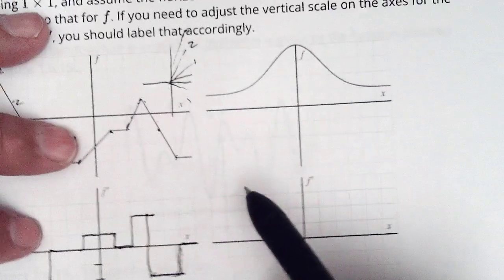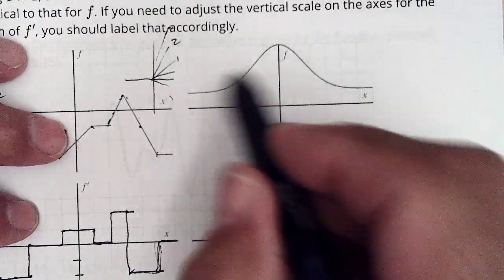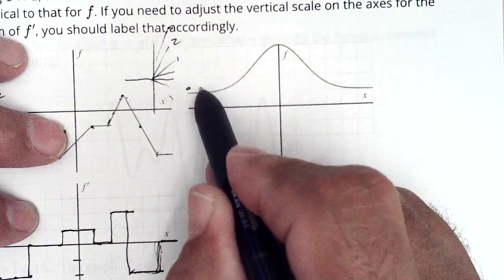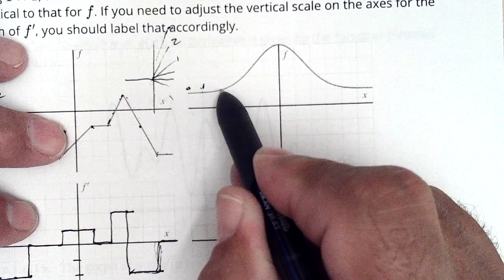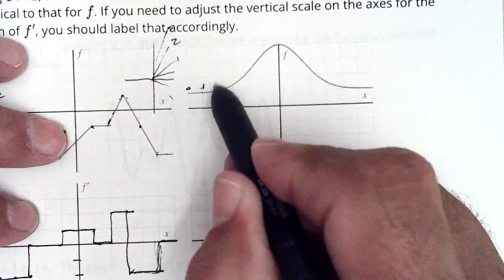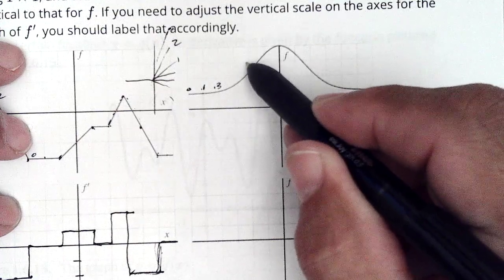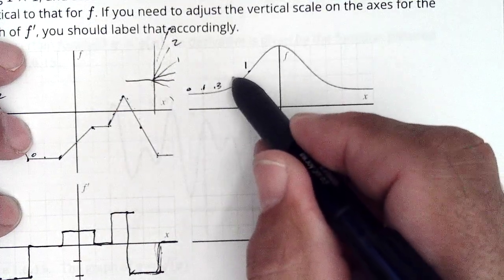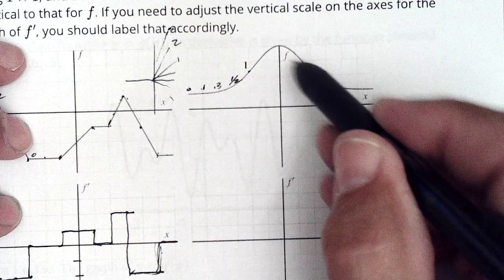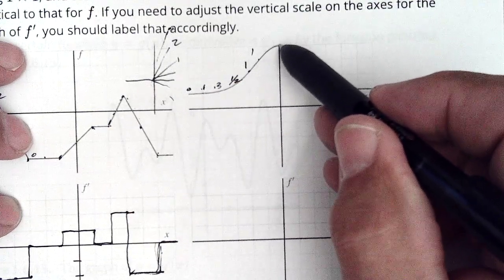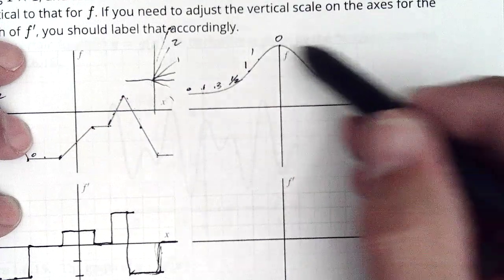Now this one, using my slope meter, I get a value of 0. This is a little bit more than 0, maybe 0.1. Here might be 0.3. Finally getting to about a slope of 1 here. And here it might be a half. And it still looks like 1 here. And then it starts going back to 0 smoothly.